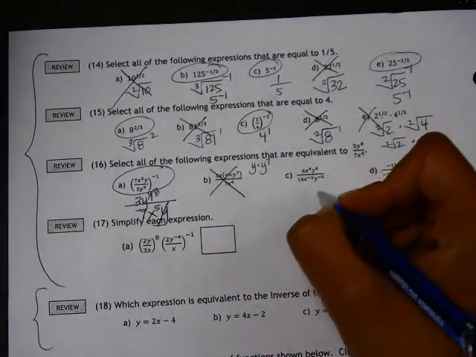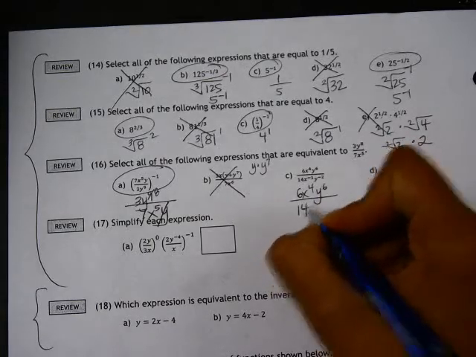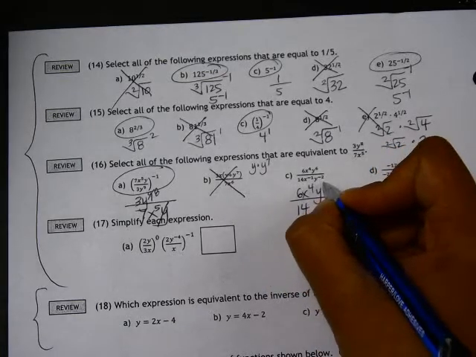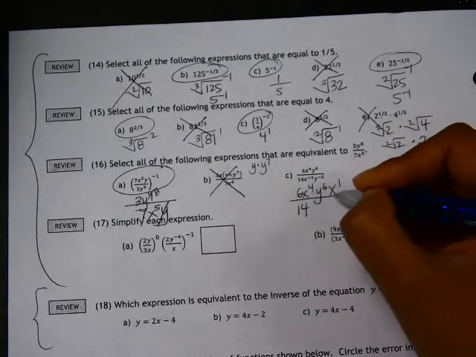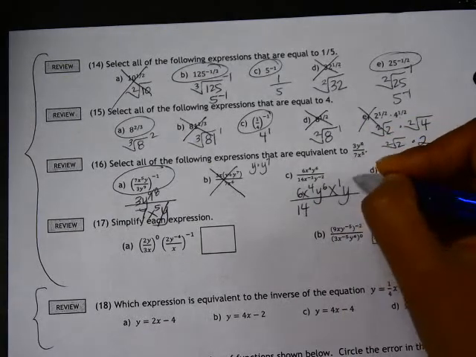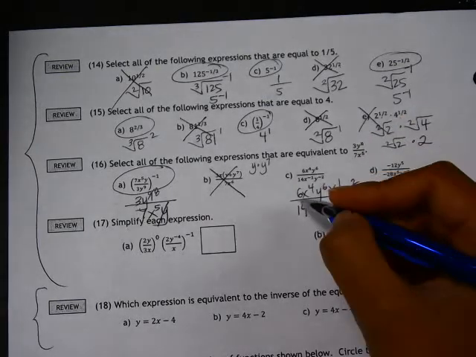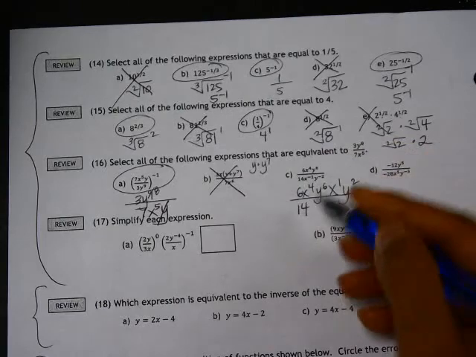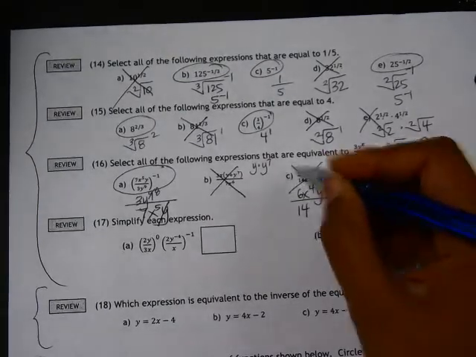On this one, we have 6x to the 4th, y to the 6th. We have a 14. These two get moved to the top because they have negative exponents. So x to the 1st, the 1 becomes positive, y to the 2 becomes a positive, and then if we reduce this, we're definitely not going to end up with x to the 5th on the bottom, so that's out.